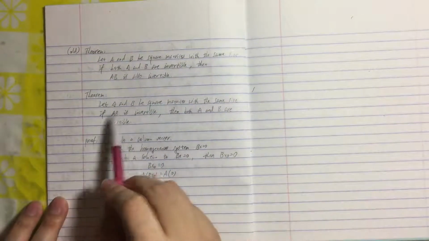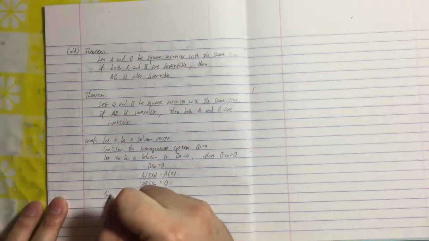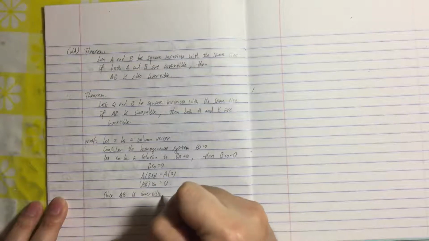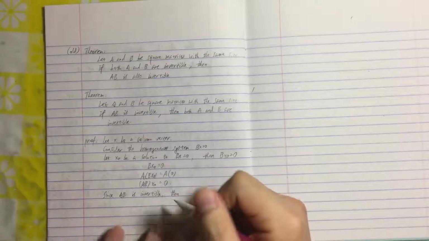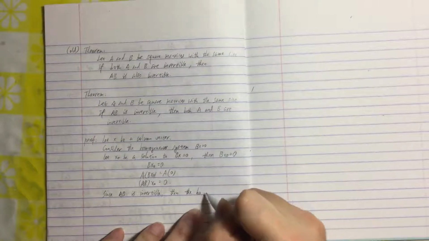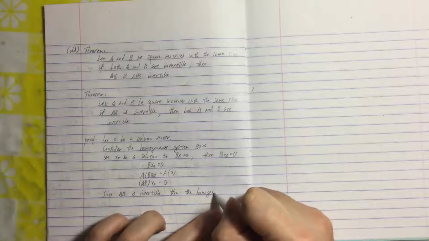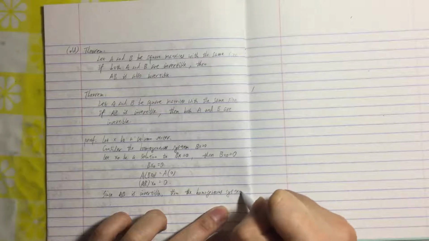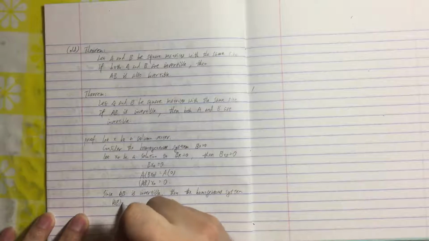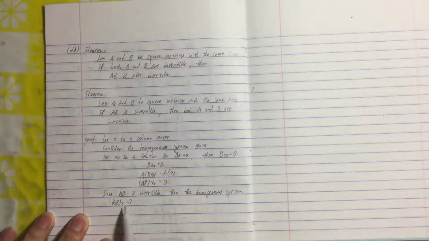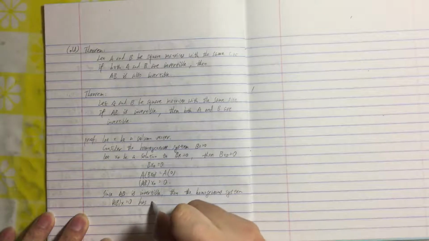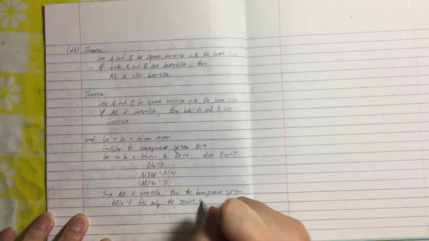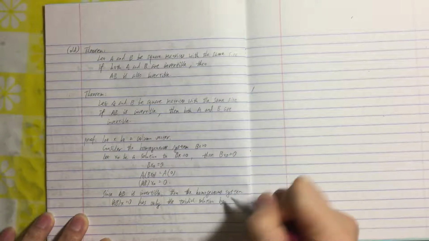Next, since the product AB is invertible, then the homogeneous system ABx equal to 0 has only the trivial solution, by the equivalence statements.